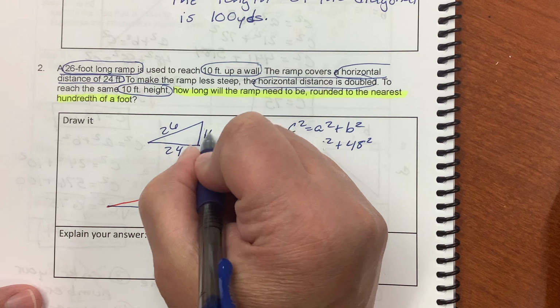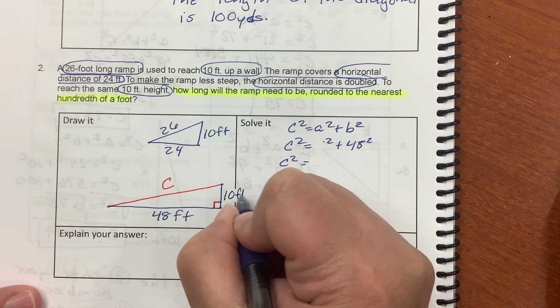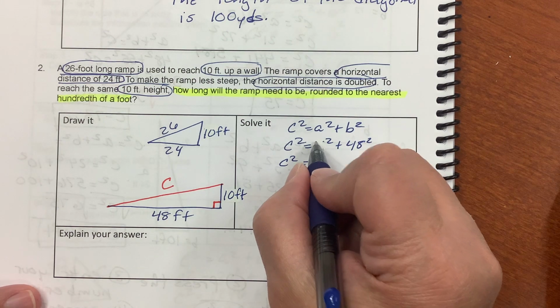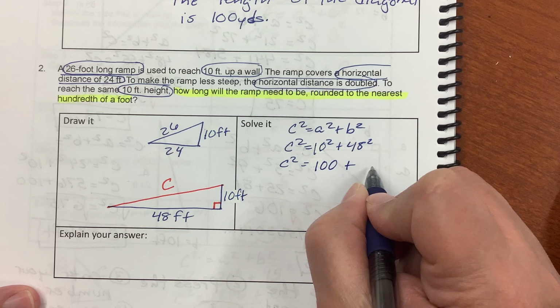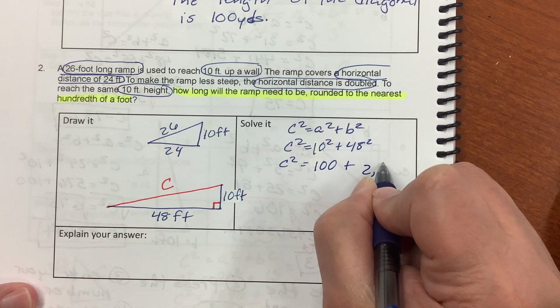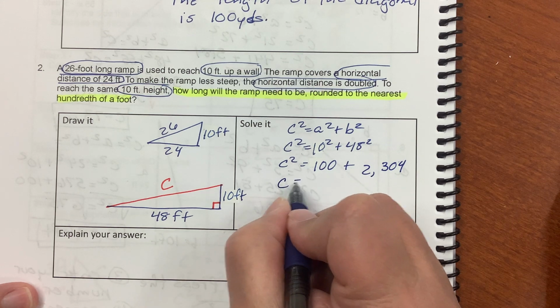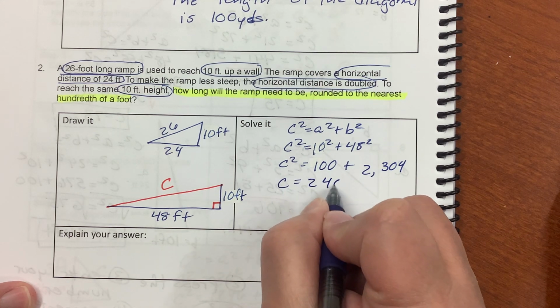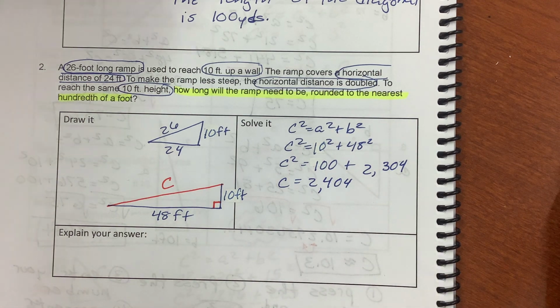This is going up 10 feet, and it stays 10 feet. Do not be defeated. So this is 10 squared, which is 100, plus 48 squared, which is 2,304. So C equals 2,404. And I don't know the square root of that number.